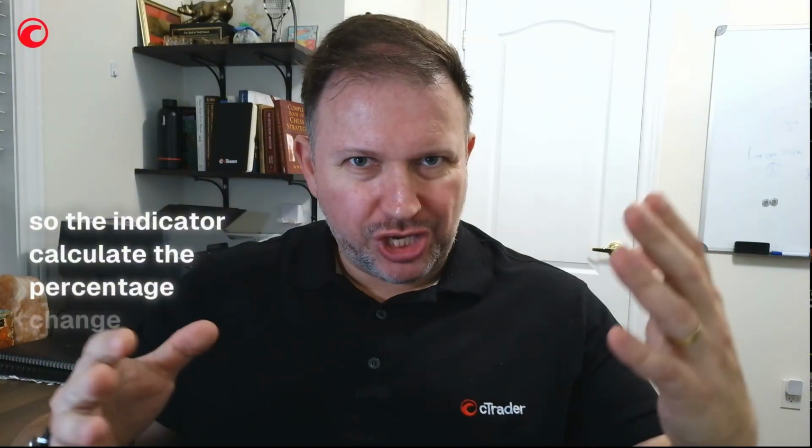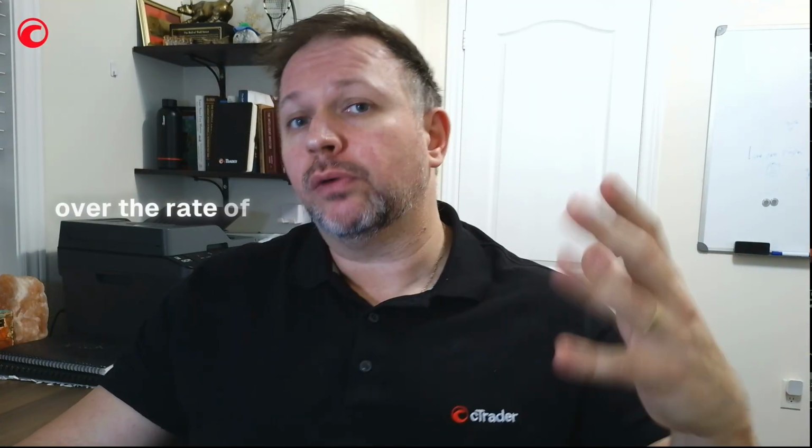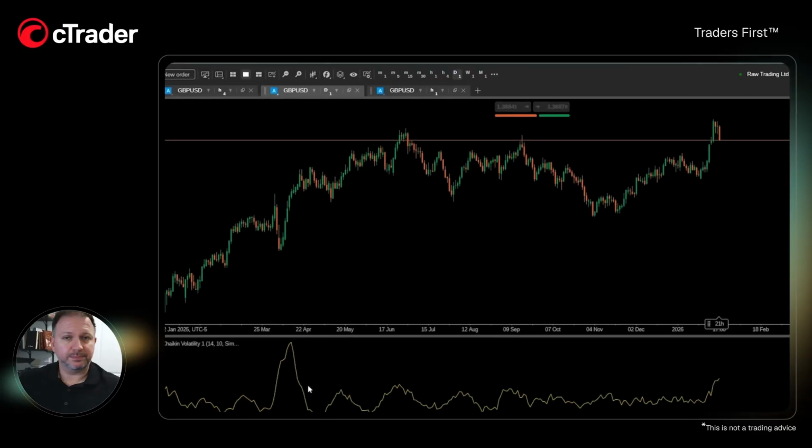So the indicator calculates the percentage change of the moving average of the specific range, the high-low range, over a given set of time. The way it works on cTrader, it usually works with the moving average of 14 over the rate of change of 10. And with the calculation, that's what you see right here on the chart, on the indicator.